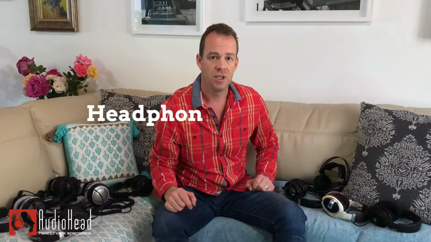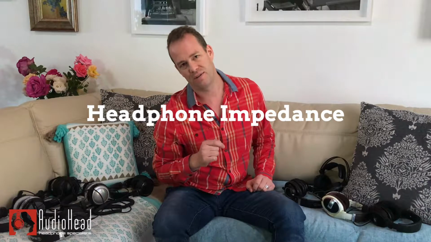And lastly, I'd like to talk about the impedance of the headphone. The impedance is the resistance that the headphone, in a way, it's the resistance that the headphone provides to the amplifier. This is also more of a practical thing. So if you're going to use the headphones on a camera while monitoring or on a portable recording system, usually or typically that amplifier wouldn't have a lot of power.